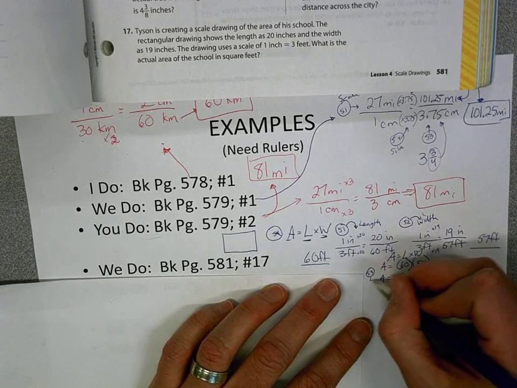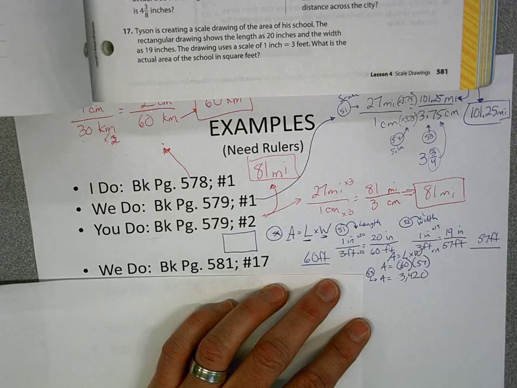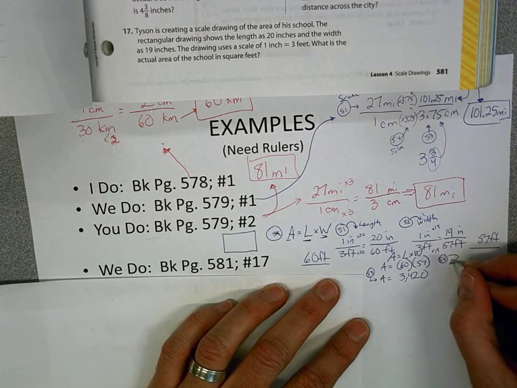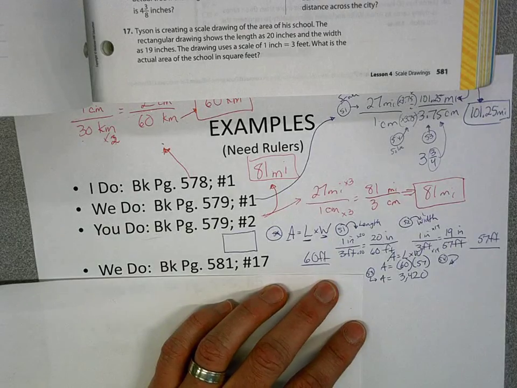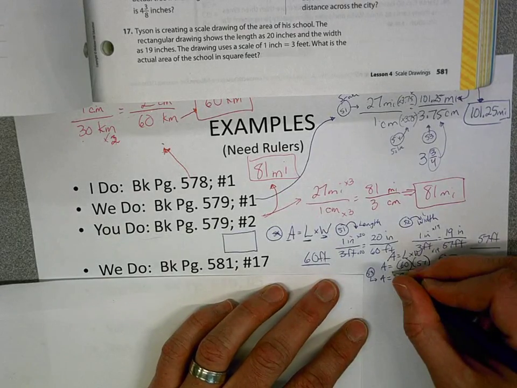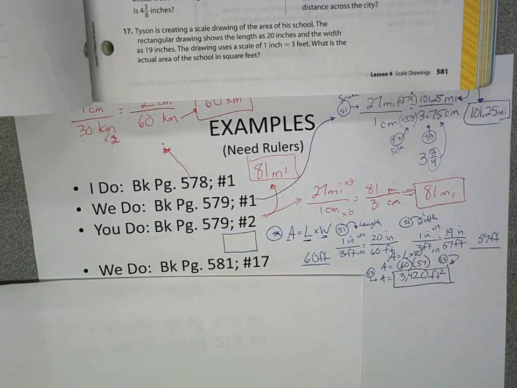In this particular problem, we're finding out our area. Now don't forget step 4, and that is put your correct units on. So it is in feet, but be careful, it's the area, so it is square feet. And there's our final answer. Okay, so it's kind of like almost 3 little problems in one.